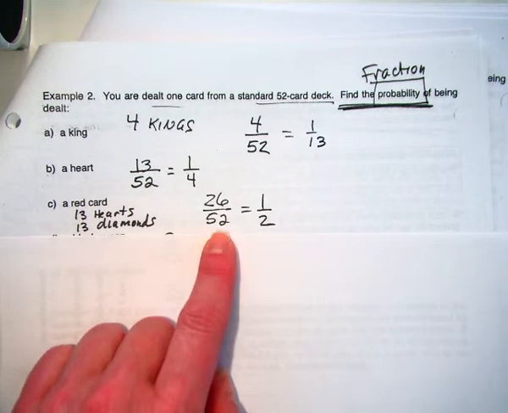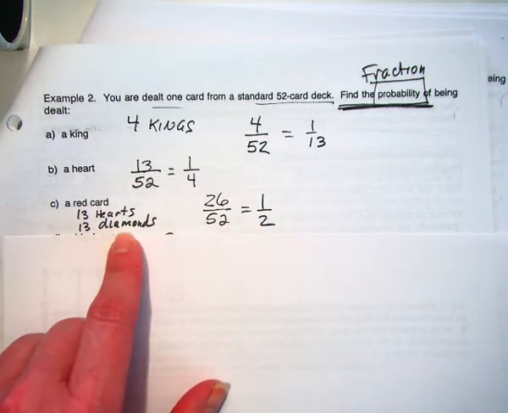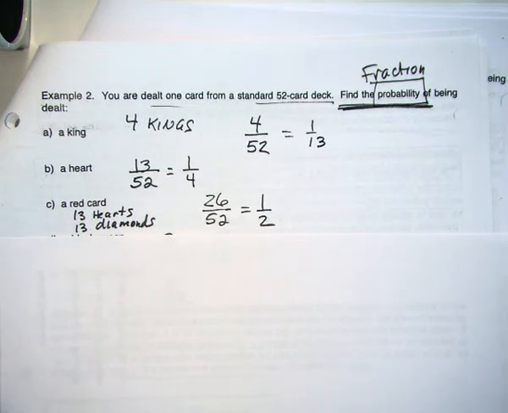26 over 52, because it's the hearts and the diamonds that are red. Brianna, what did you get for D? A black queen.